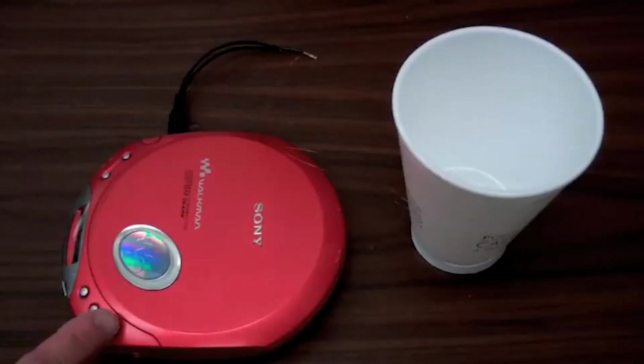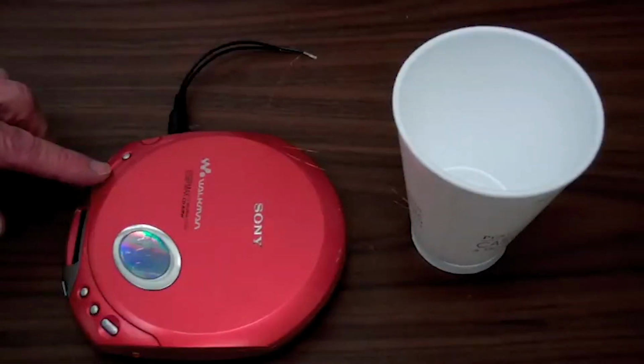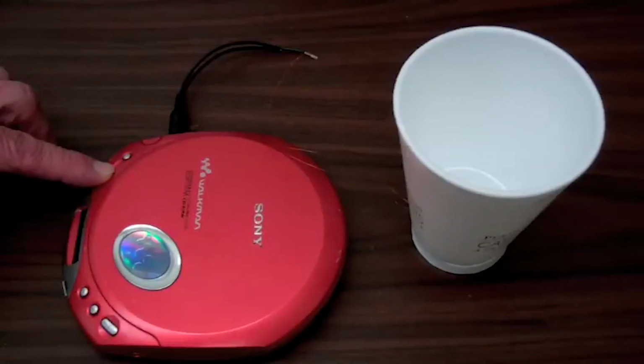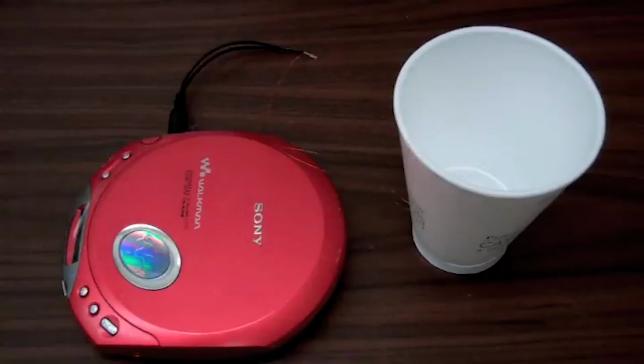I'll now turn the CD player on and increase the volume. So that sound is emanating from the cup.